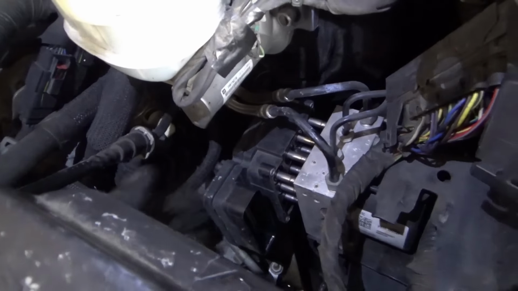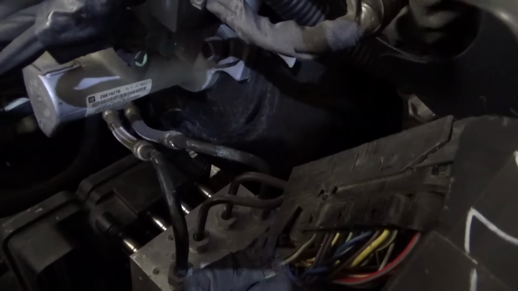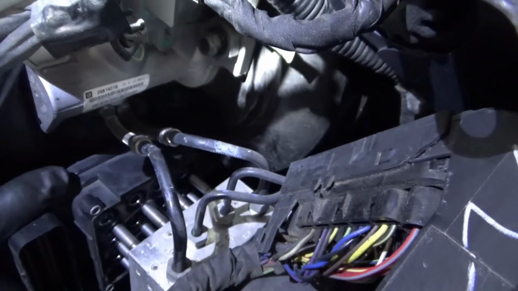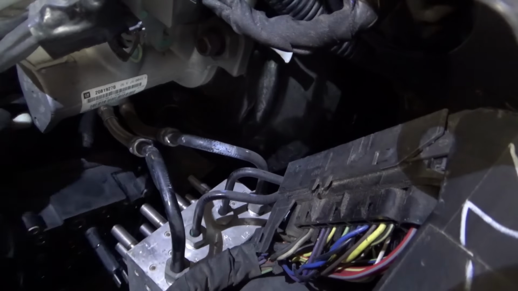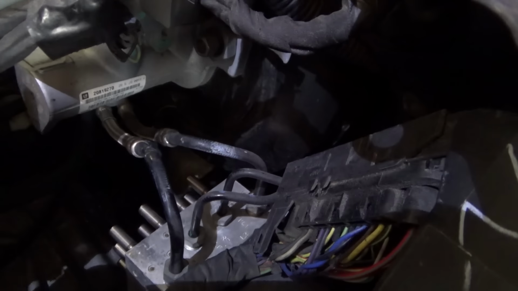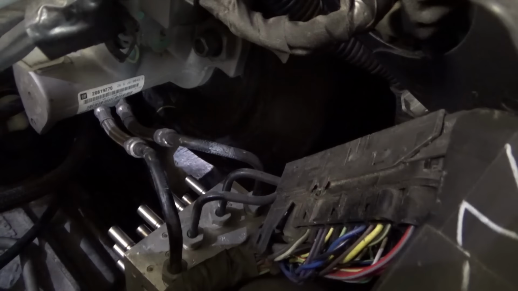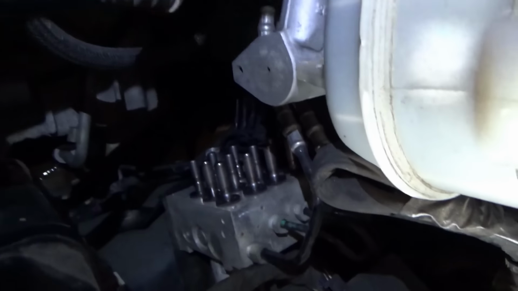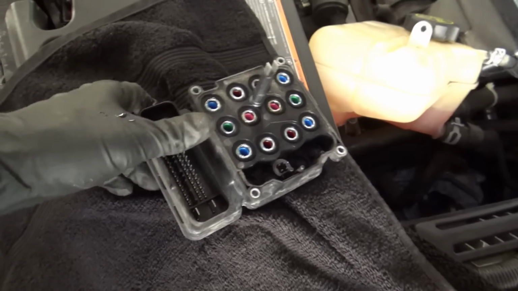These hoses are a little in the way, just slightly. Nice and gentle. You want to make sure all the rubber seals stayed on the module. That looks good. So let's mark this one bad and swap on the eBay replacement.